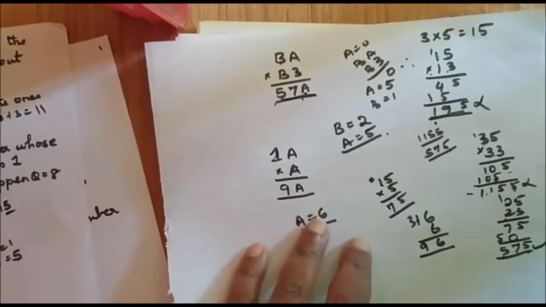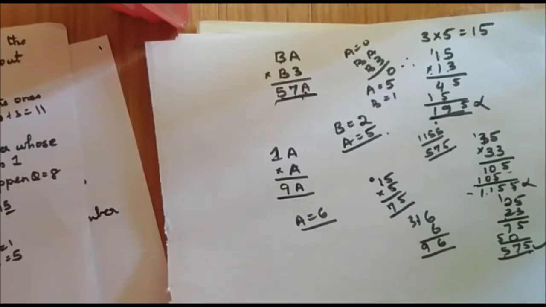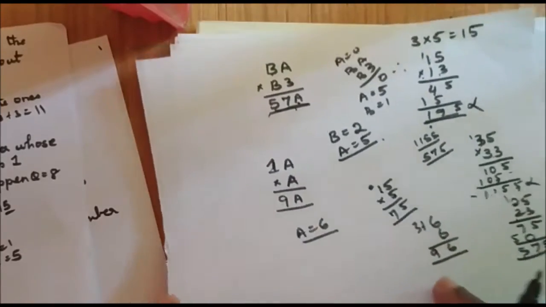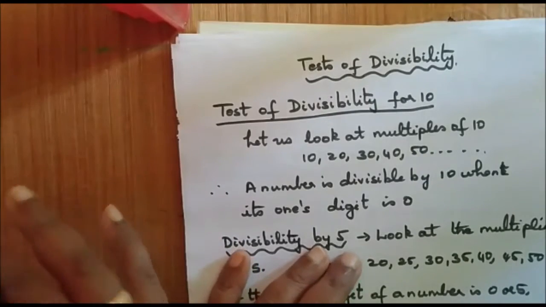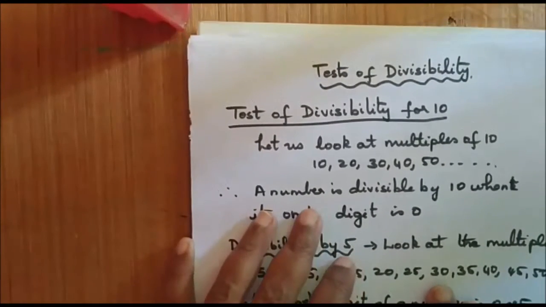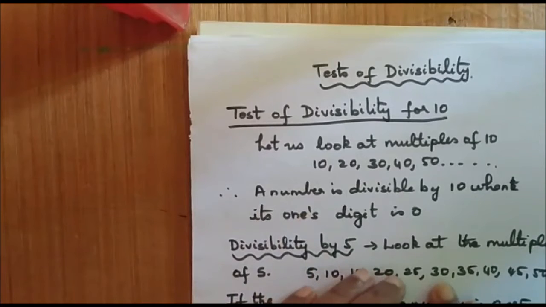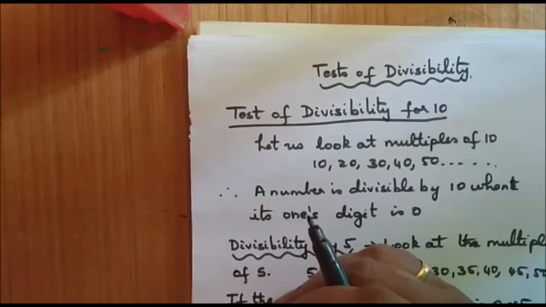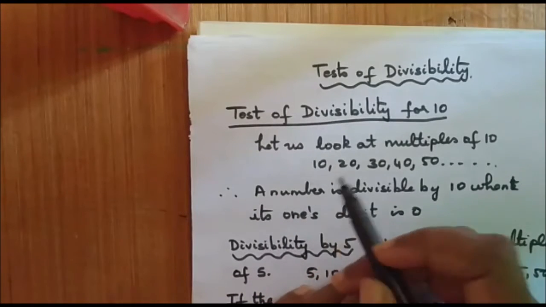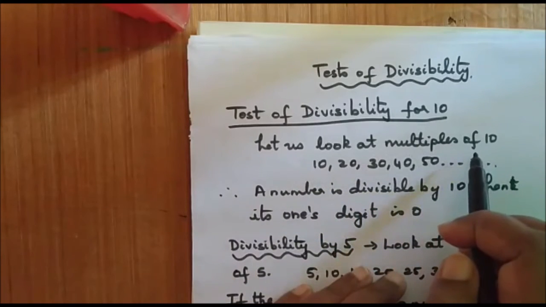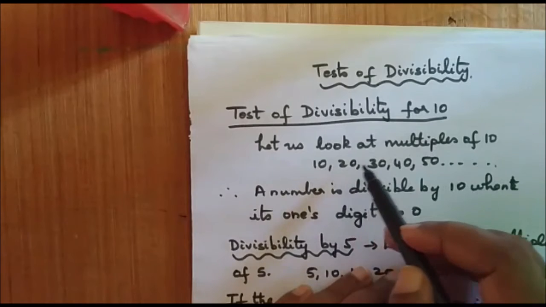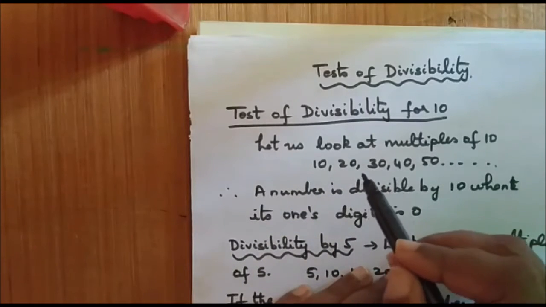This is how we solve when letters are given in the place of digits. Okay. Now we'll go to the next topic, that is tests of divisibility. That is to find whether a given number is divisible by 10 or not. Now let us look at the multiples of 10. What are the multiples of 10? 10, 20, 30, 40, 50 and so on.